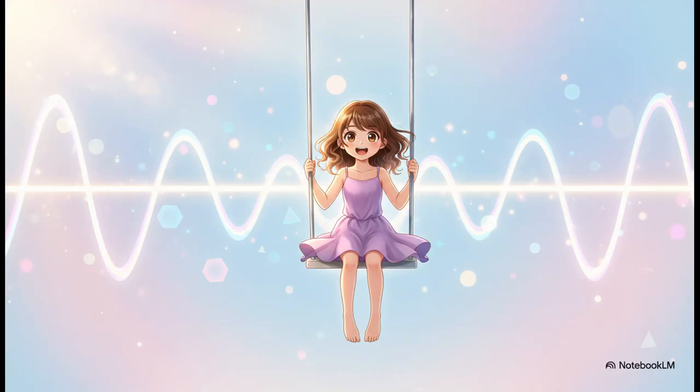Okay, so let's start in a perfect imaginary world for a second. Picture that swing. You give it one good push, and it just keeps going. It reaches the exact same height on each side, back and forth with perfect timing forever and ever. This is our ideal scenario, our starting point.